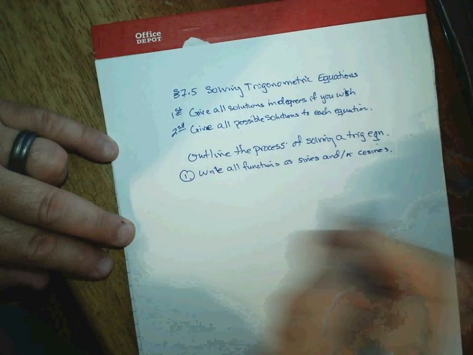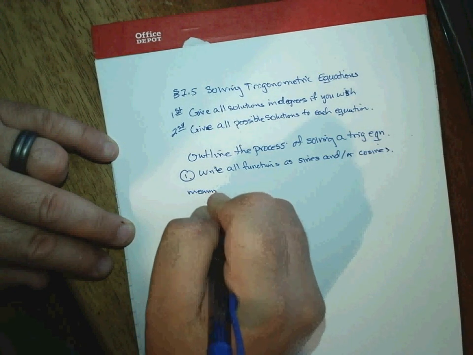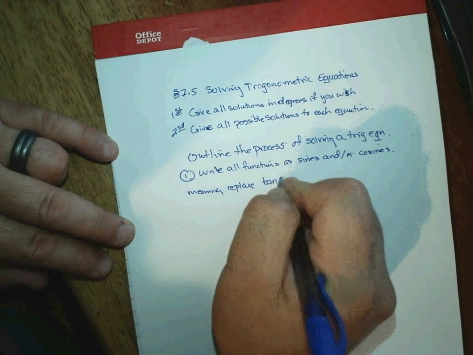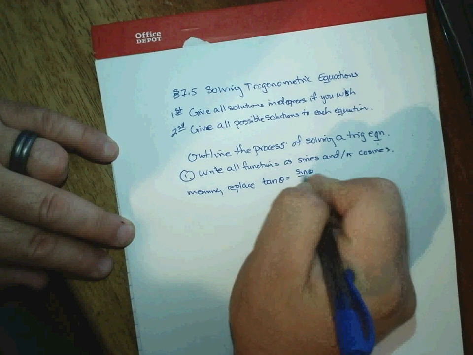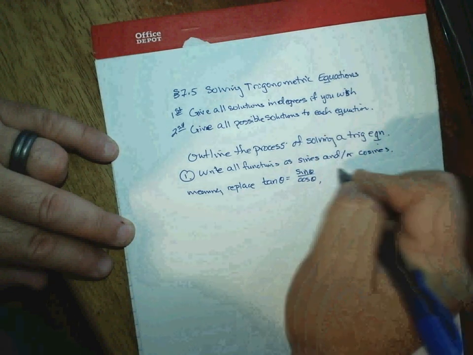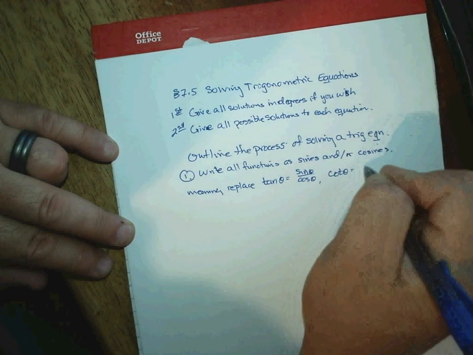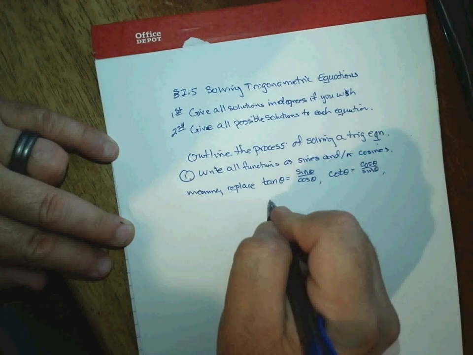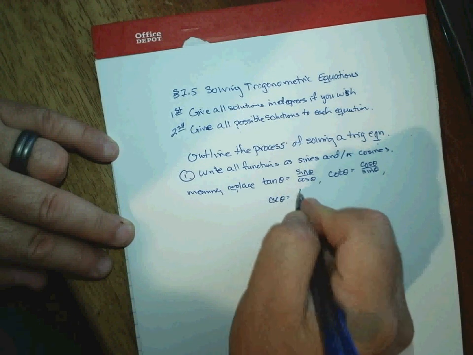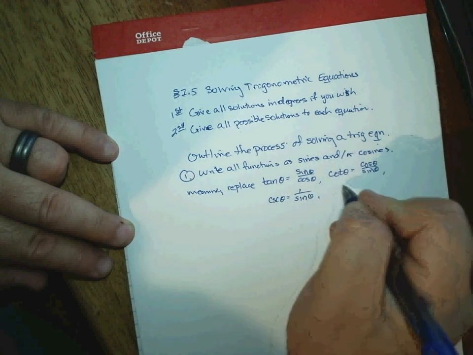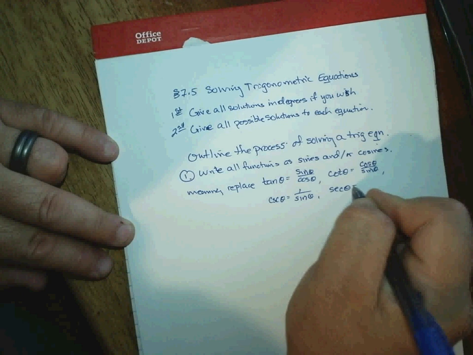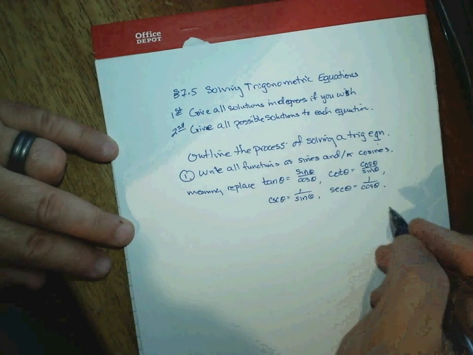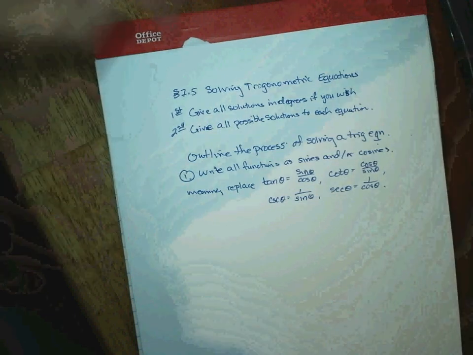meaning replace tangent with sine over cosine. Replace cotangent with cosine over sine when it appears in a problem. Replace cosecant with 1 over sine, and replace secant with 1 over cosine, so that you only have sines and cosines appearing in any equation that you need to solve.